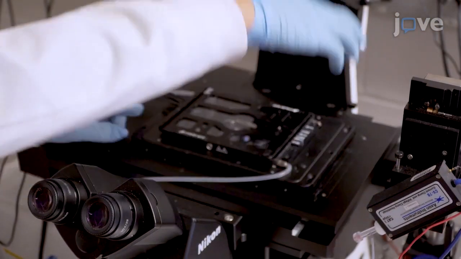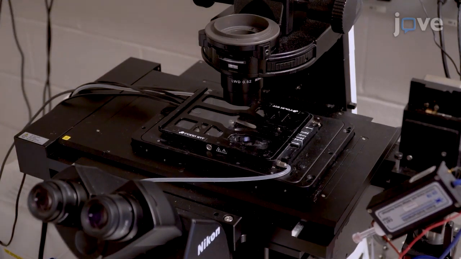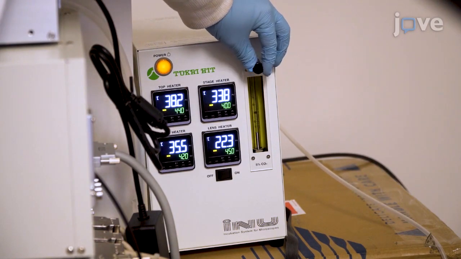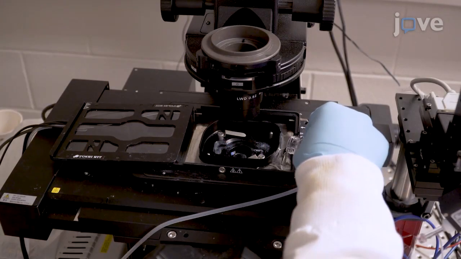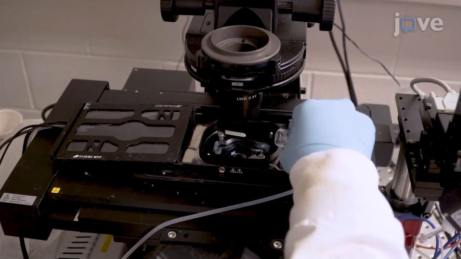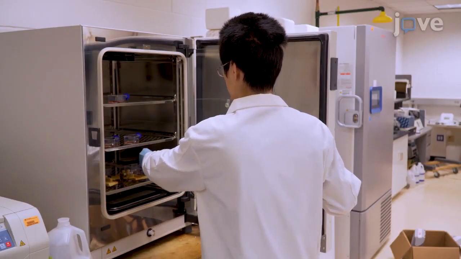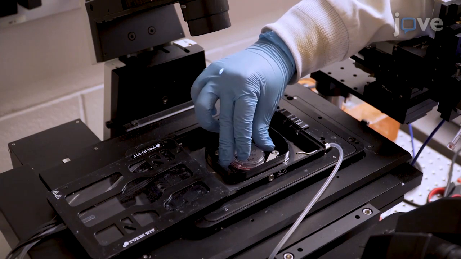Begin by placing the environment chamber onto the motorized stage of the inverted microscope. Set the CO2 flow rate to 160 milliliters per minute and adjust the temperature of the chamber. Then add 40 milliliters of purified water into the bath of the chamber. Take out the glass-bottom petri dish with cells from the incubator and place it in the environment chamber.